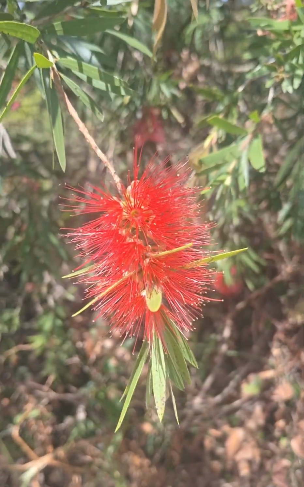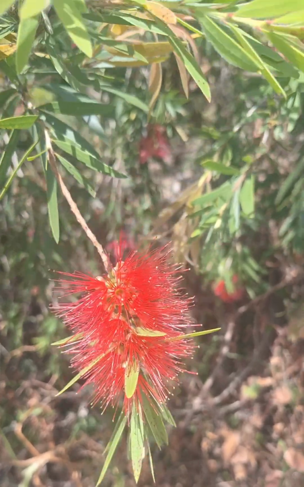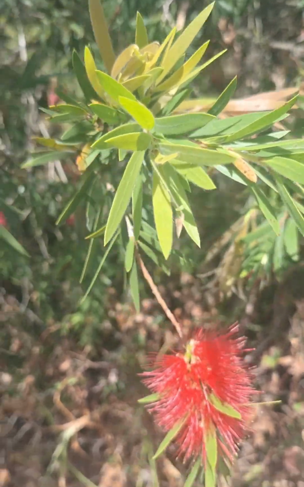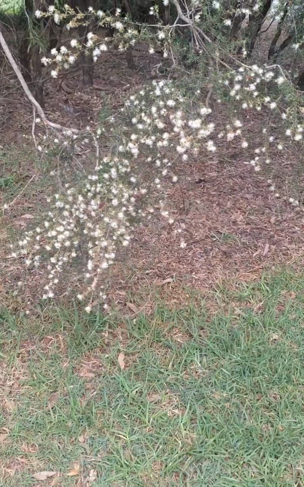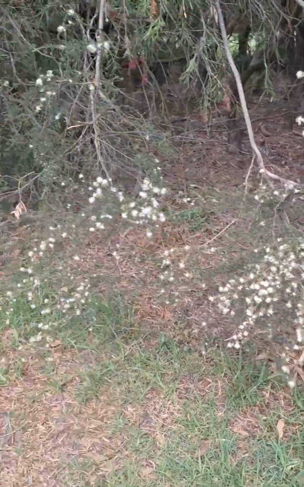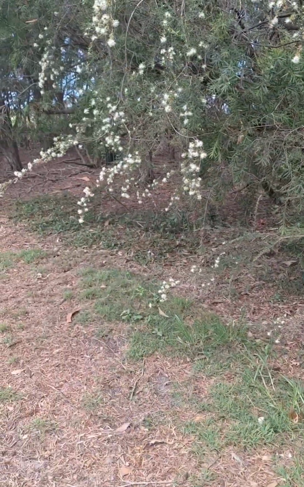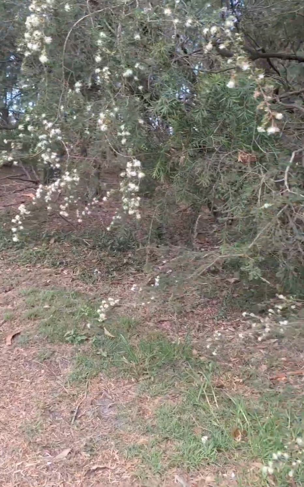This is a close-up of the flowers and leaves, and the seeds just here. This is a Kunzea ambigua, or a tick bush, and it's also in the Myrtaceae family.